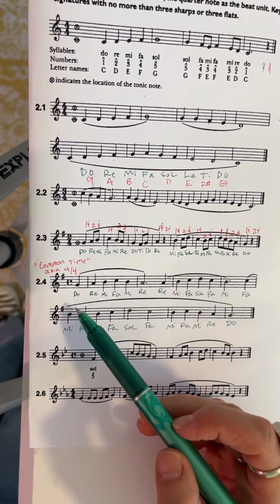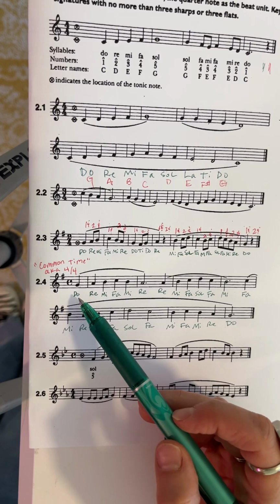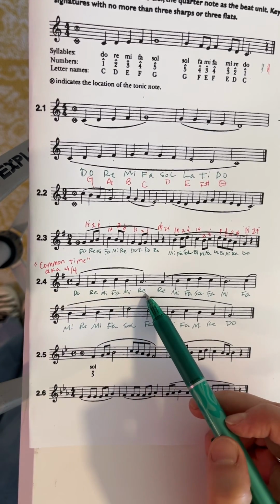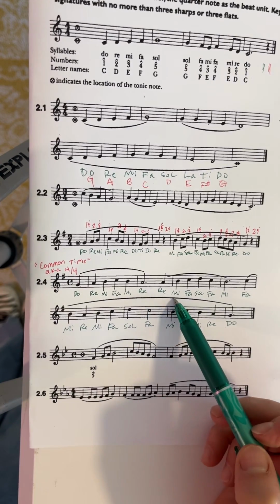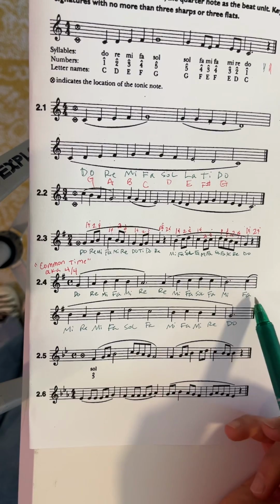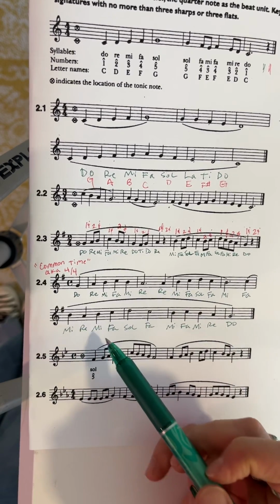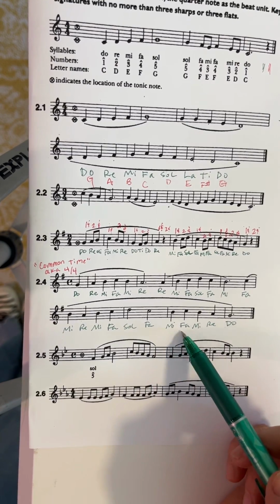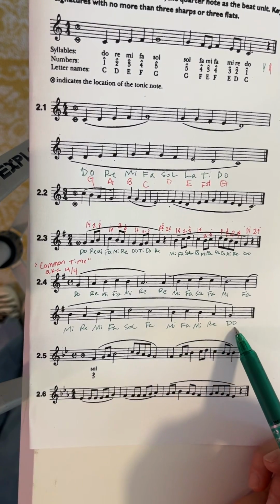So it'll be like 1, 2, 3, do, re, mi, fa, mi, re, mi, fa, sol, fa, mi, re, mi, fa, sol, fa, mi, re, do.